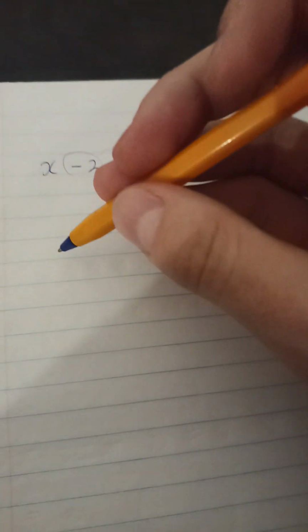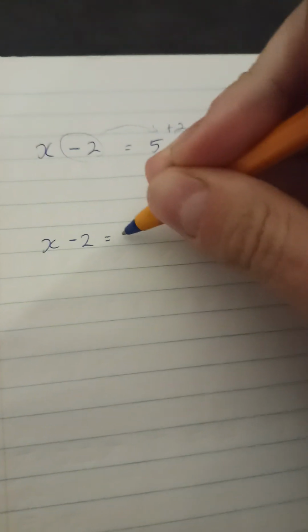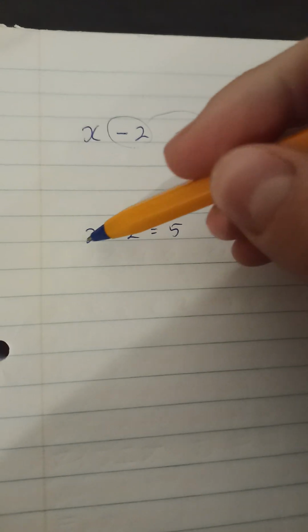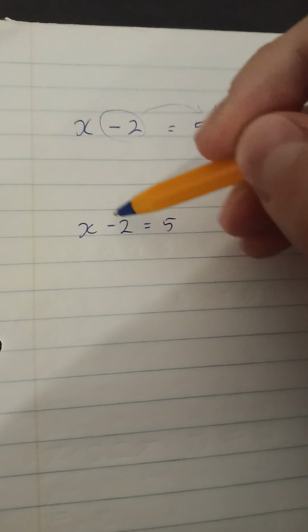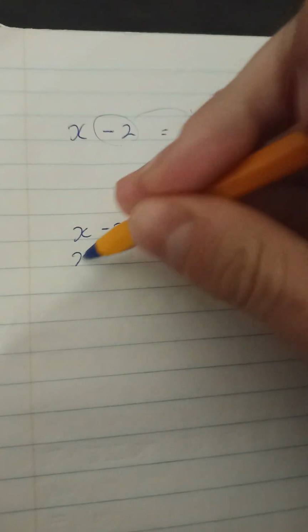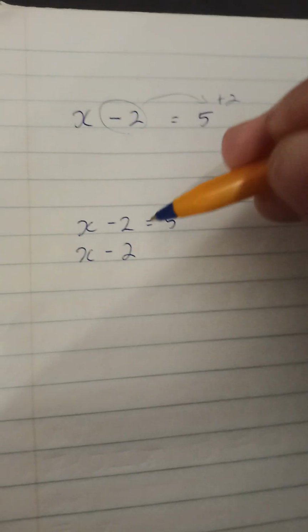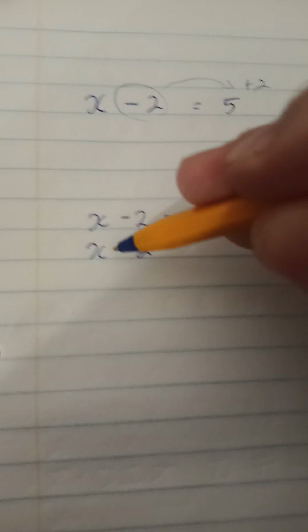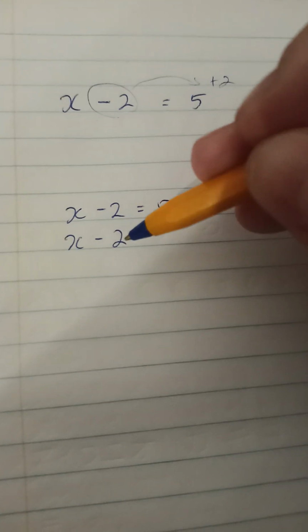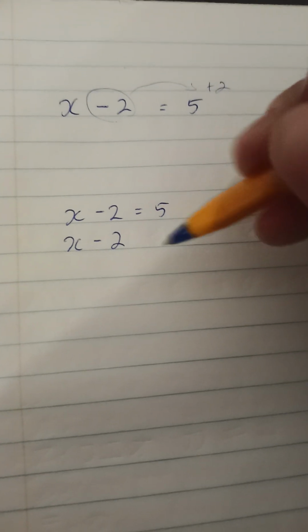The real method that you would use is actually, let me write it again, x minus 2 is equal to 5. What you would do is you would want to get x on its own, obviously, but you would want to cancel out this side over here. Let's say, for example, you have x minus 2. How do we get rid of this 2 so that we can have x on its own? Well, pause the video and just think about it.